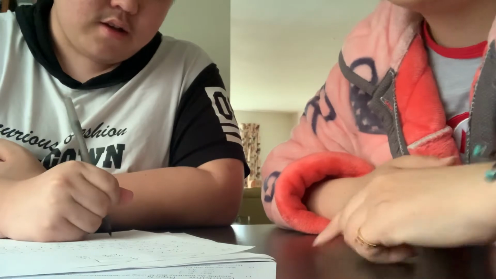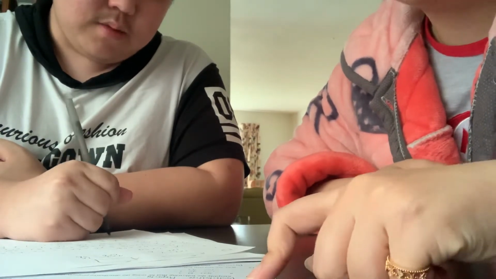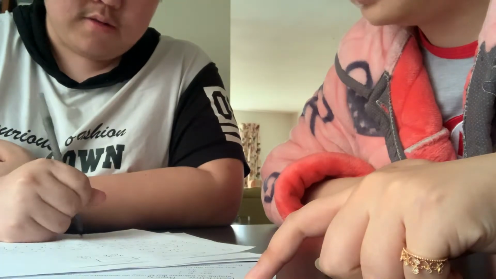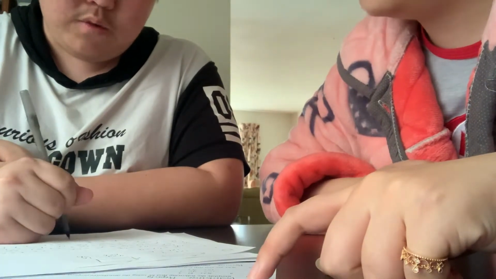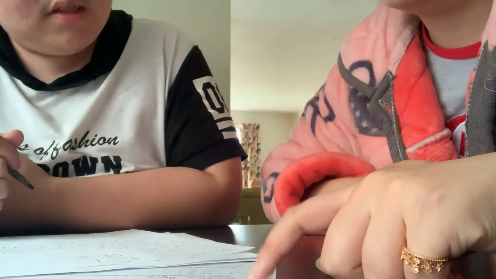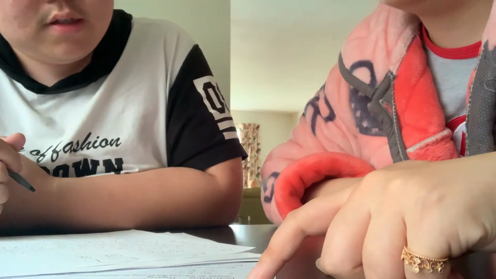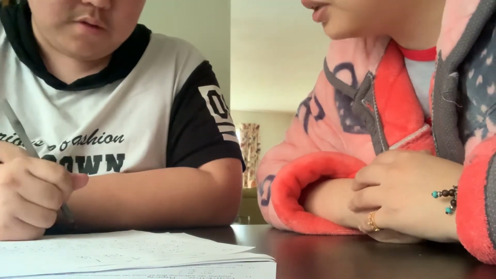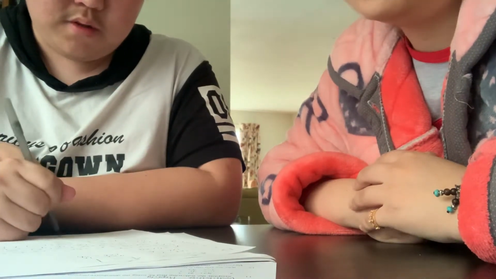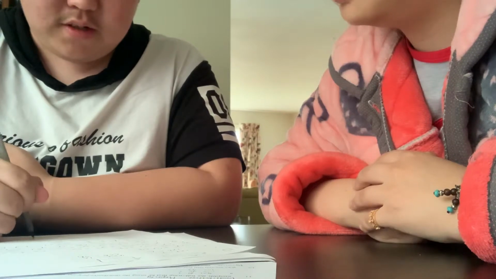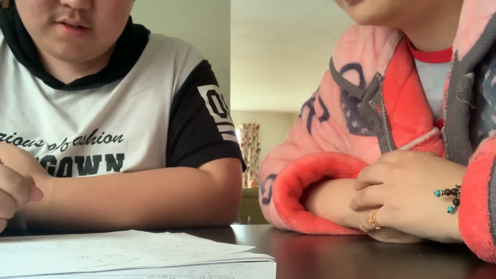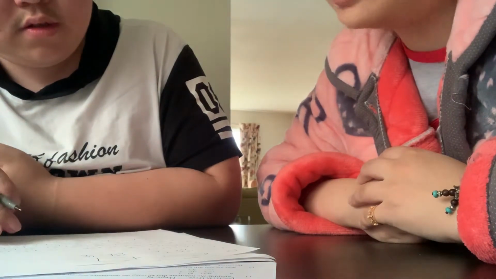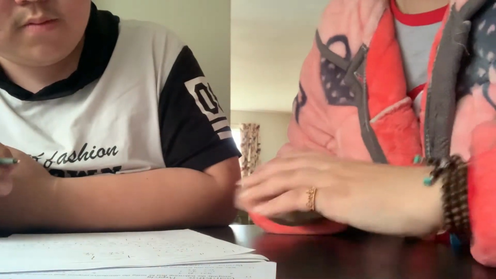So 1 rectangle plus 3 small squares, plus 1 more rectangle and 3 more small squares. So which is 2 rectangles and 6 small squares, right? Yes. So that'll be 2x plus 6, right? Yep.